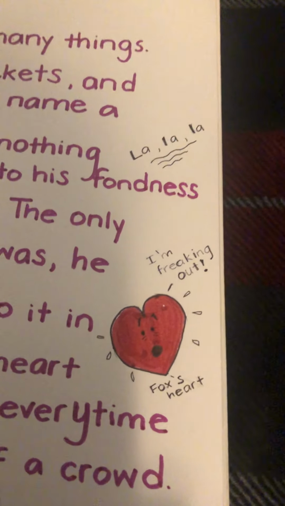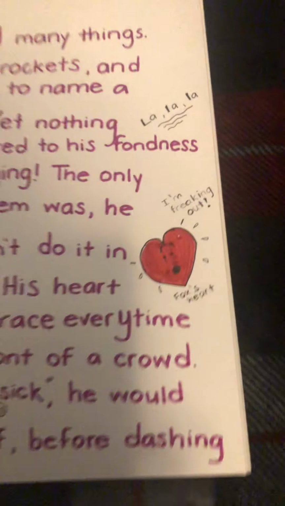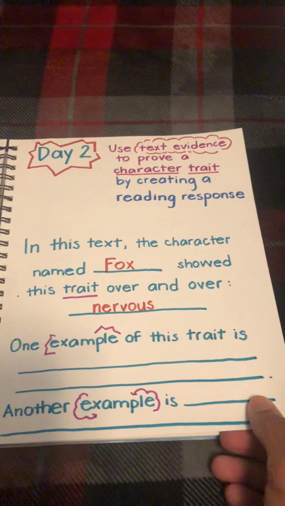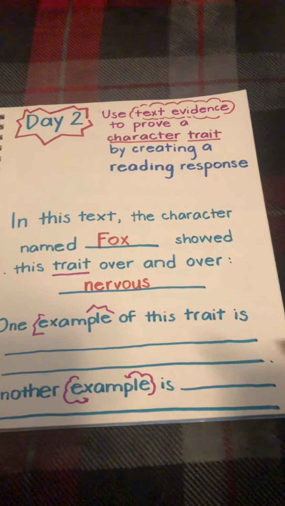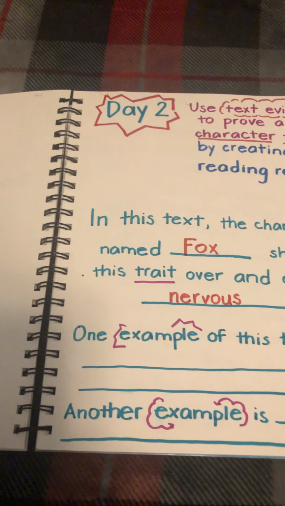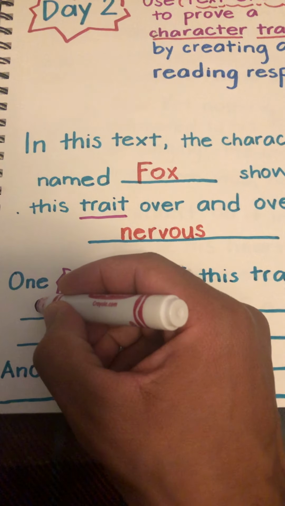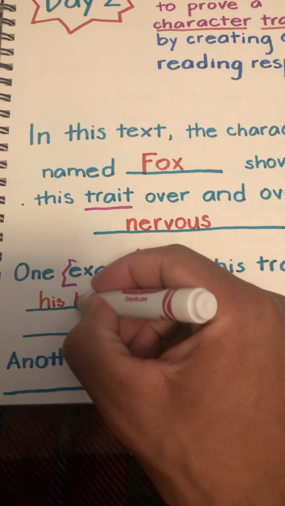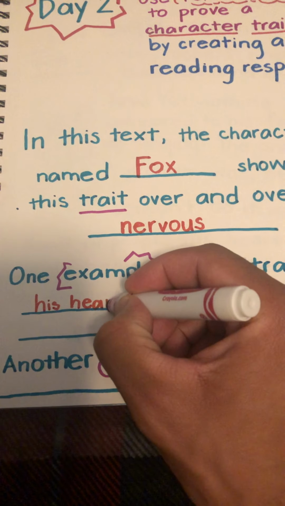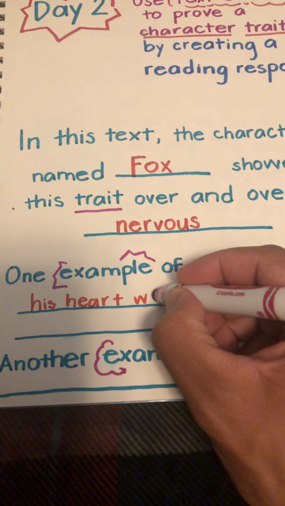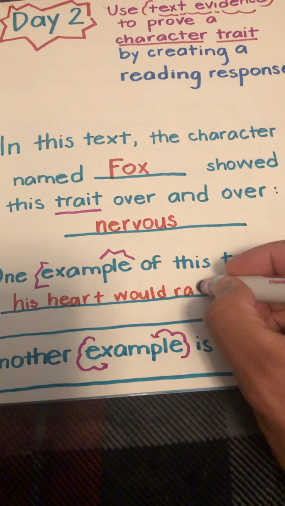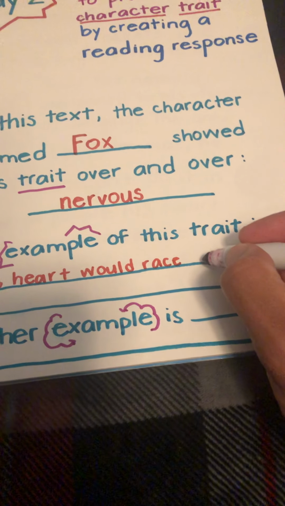I can even see the illustration of it. I'm freaking out. So this is going to be my first piece of evidence, my first detail from the story that proves a character trait. One example of this trait is his heart would race every time he stepped on stage.